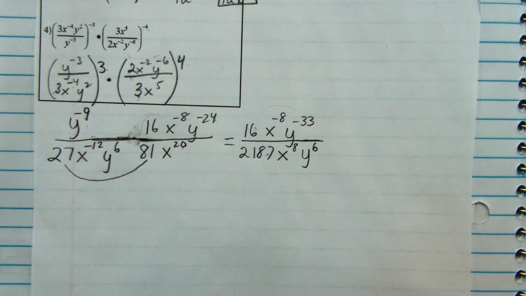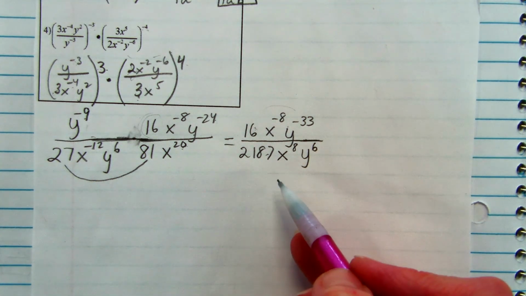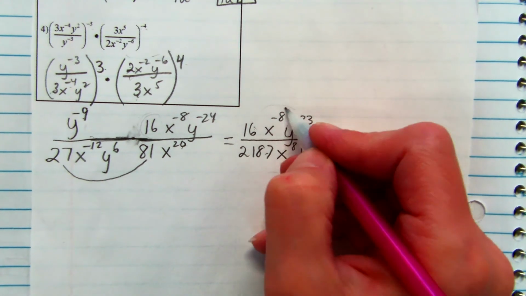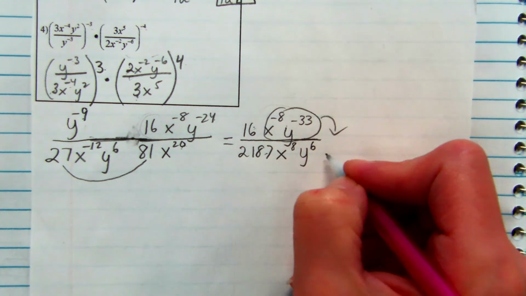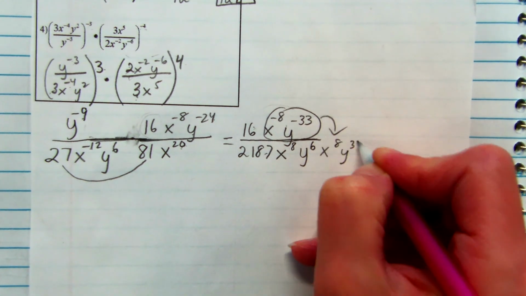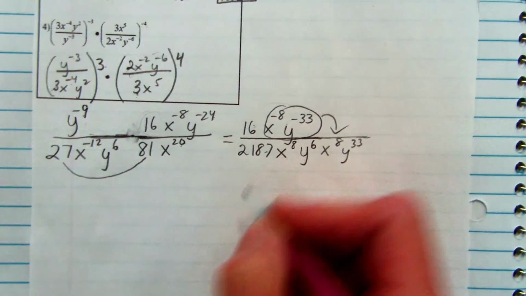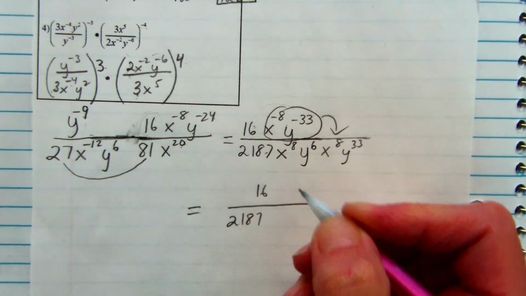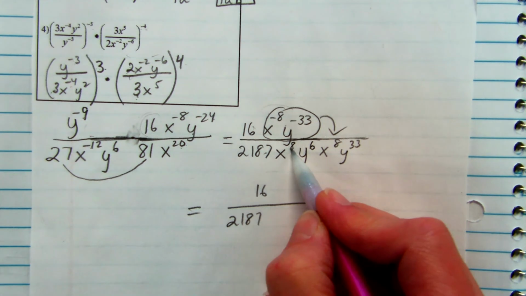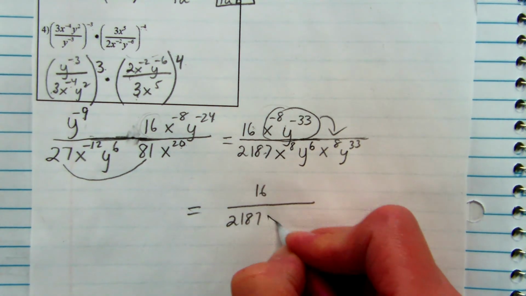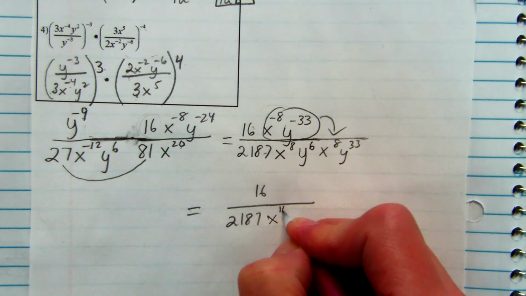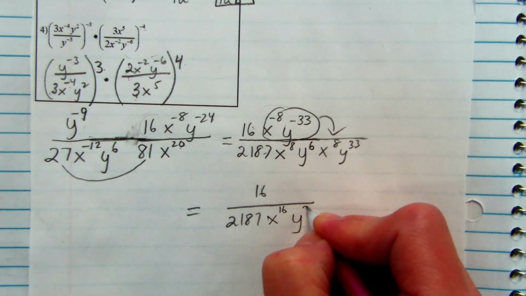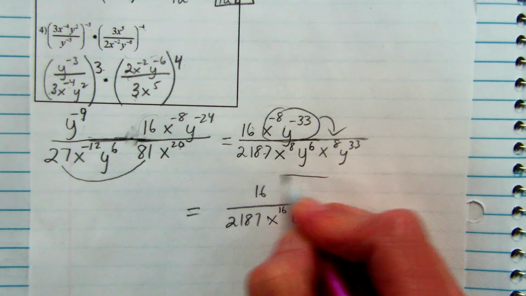We could subtract them, or do you want to just move the negatives around? And then you can add them, which I think is going to be easier. So let's move these down here, which means I'm going to have an x to the 8th and y to the 33rd on the bottom. So there's really not a lot left on the top. It's 16, 2187 on the bottom. And now I have x to the 8th times x to the 8th, which makes 8 plus 8 is 16. And then y to the 6th and the 33rd makes y to the 39th. It took me way too long to add that together.